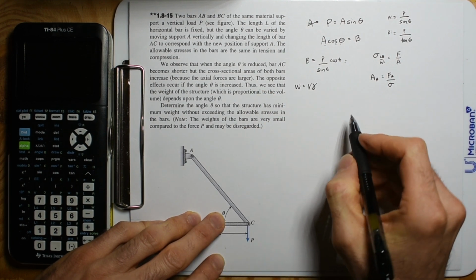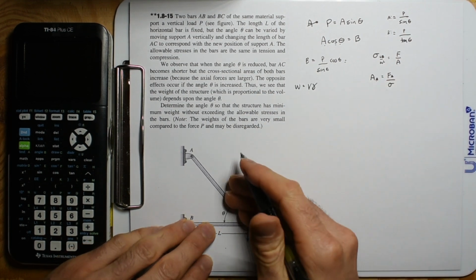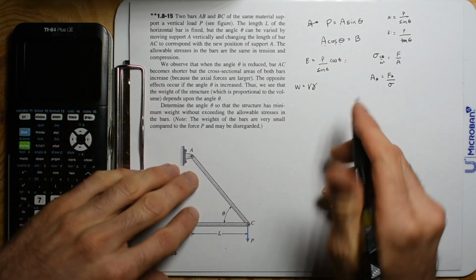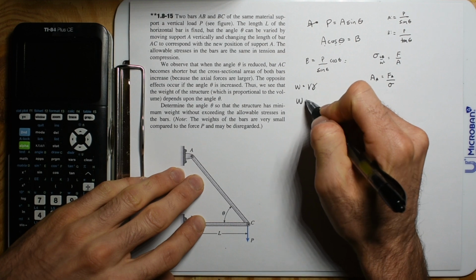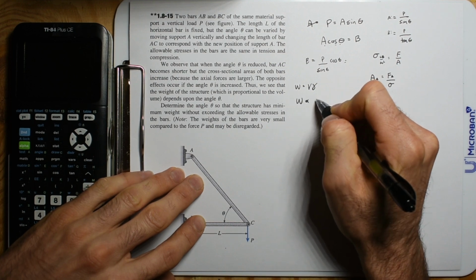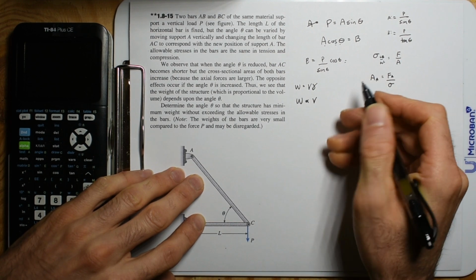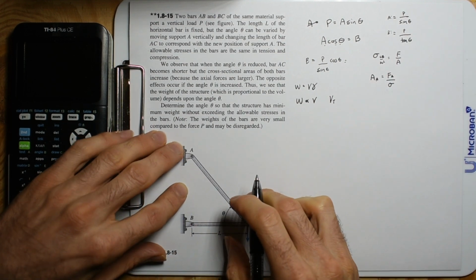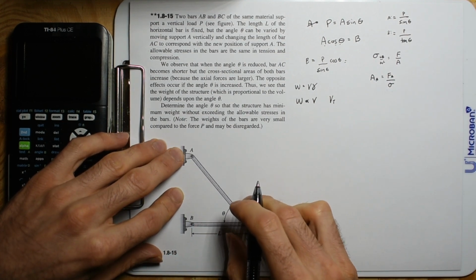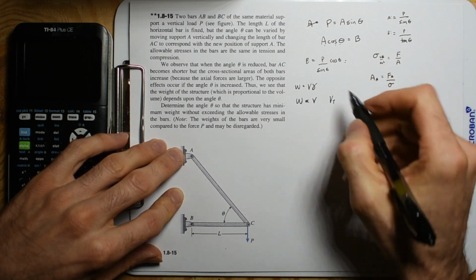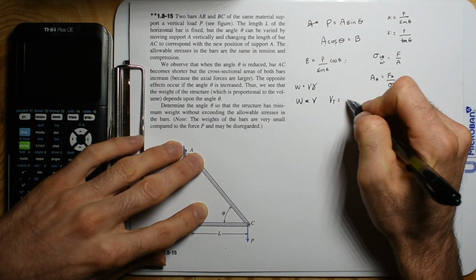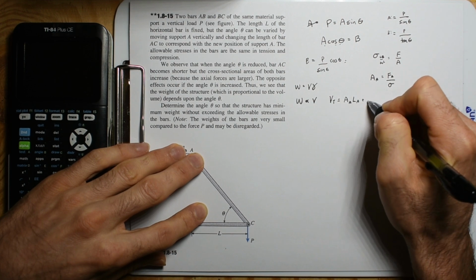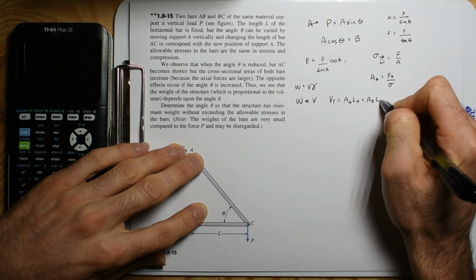But they said each of these bars are the same material, so weight is proportional to volume. If we can minimize the volume of this thing, we have minimized the weight. So volume total is going to be the area of A times the length of A plus the area of B times the length of B.